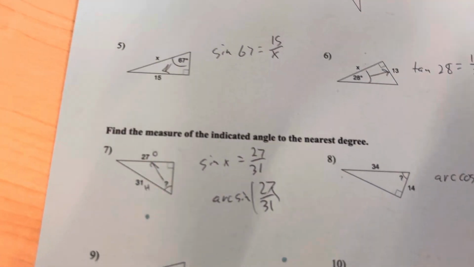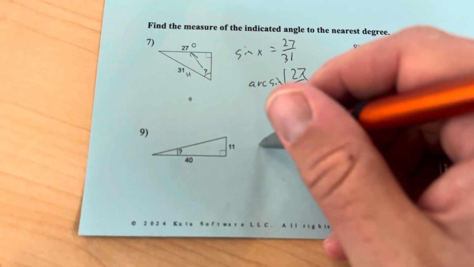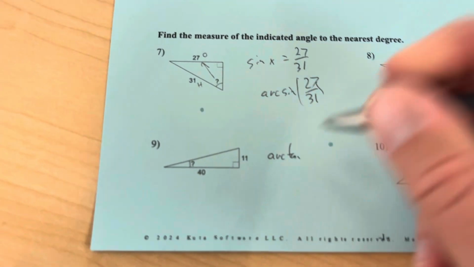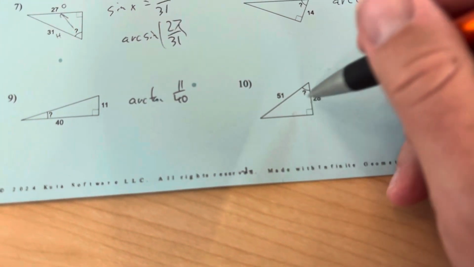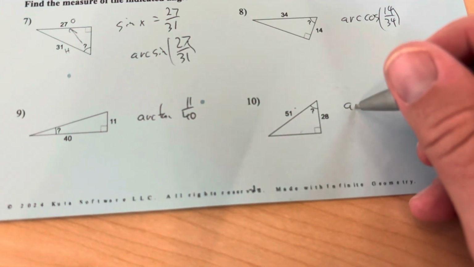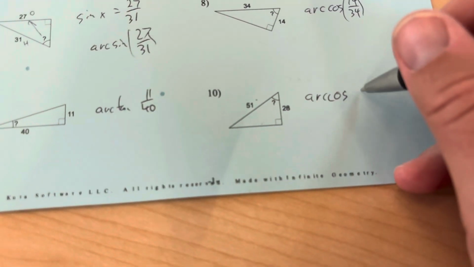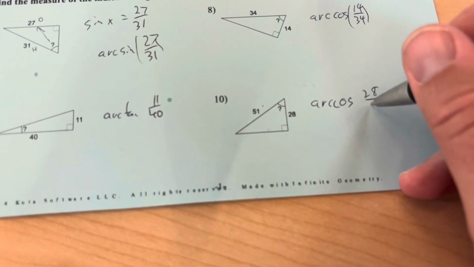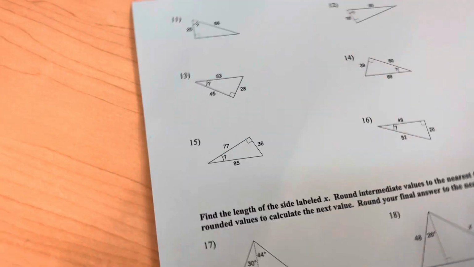Oh, can't scoot it with the cup in the way. This one is opposite adjacent, so this is arctangent of 11 over 40. This one here is going to be adjacent hypotenuse, so this is, again, arc cosine of my adjacent side of 28 over my hypotenuse of 51.